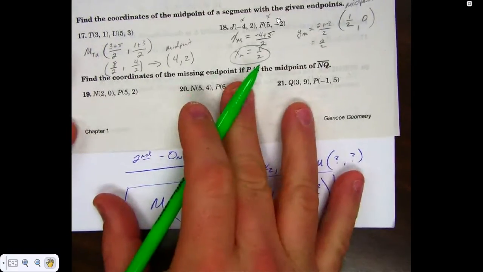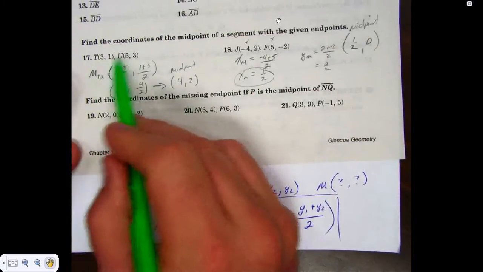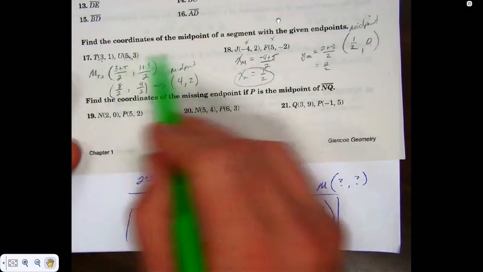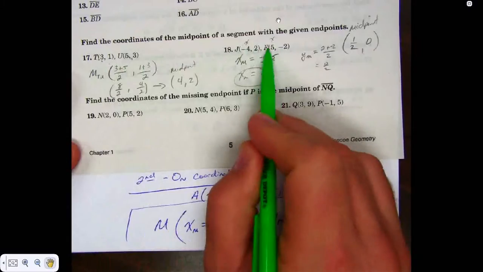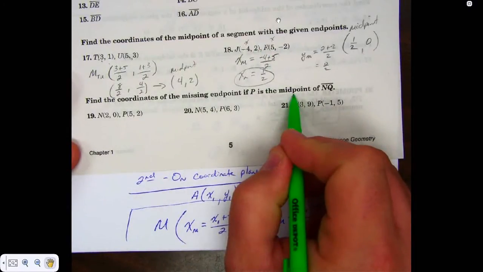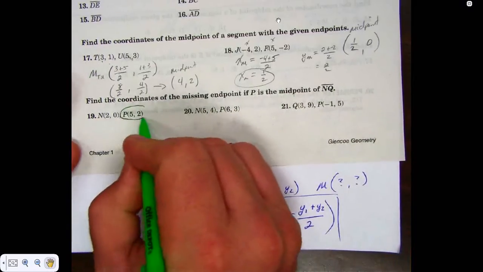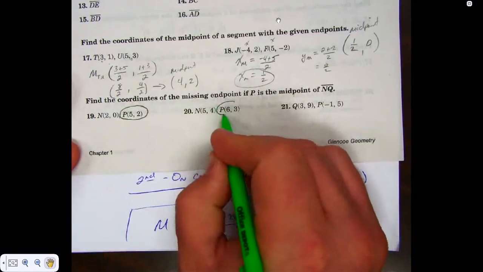because it says find the coordinate of the missing endpoints. So here they gave me both endpoints, did they not? Right? Here they're giving me an endpoint and the what? So the midpoint on all these circled, the midpoint is what? P.